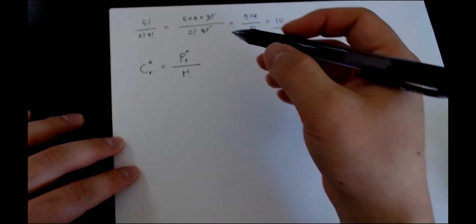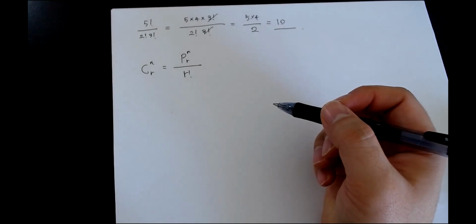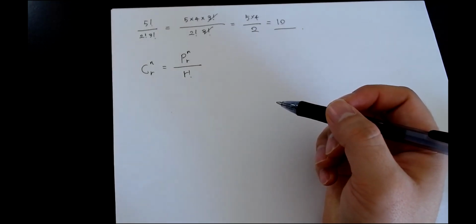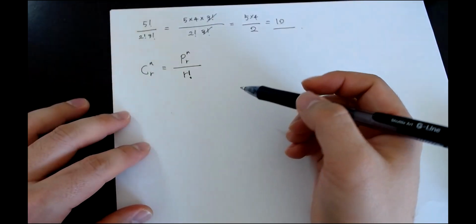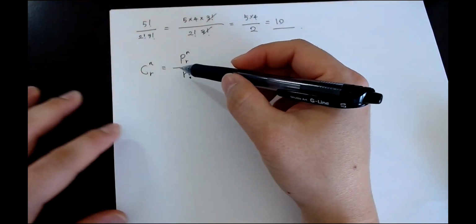How come? Because when you calculate nPr, we consider order. How many elements do we consider order of? r elements, right? So r factorial is the number of outcomes we got when we considered the order of r elements. So when we divide by r factorial, we get the number of ways to select r elements out of n different elements without considering order, which is the combination nCr.